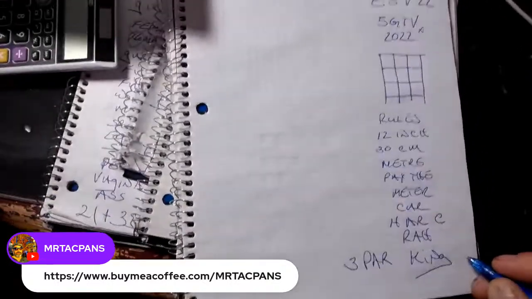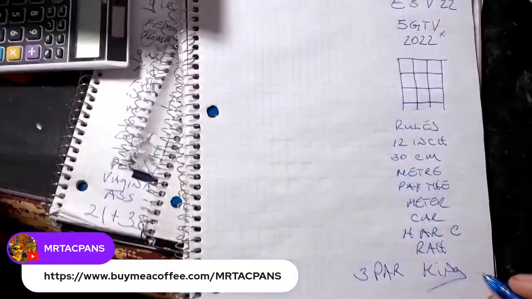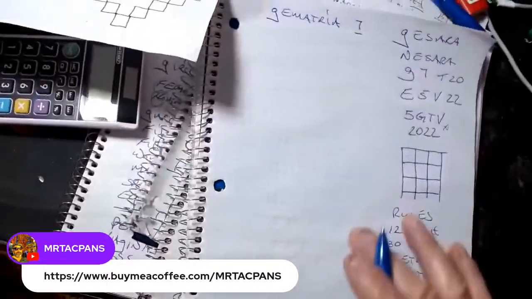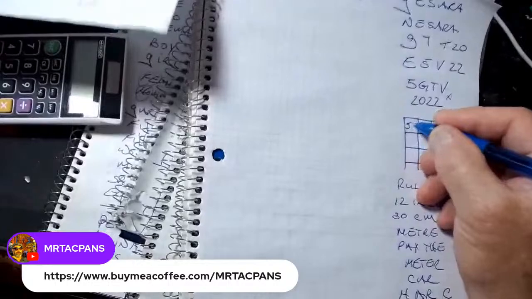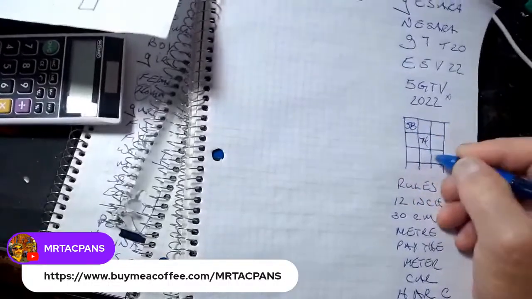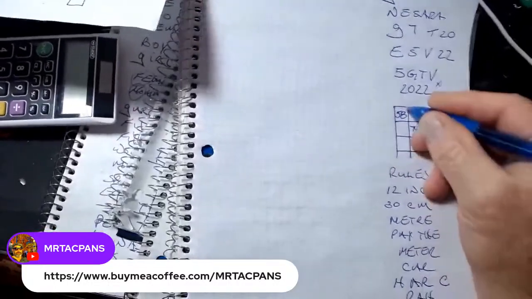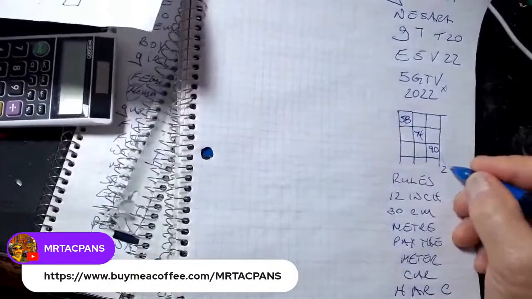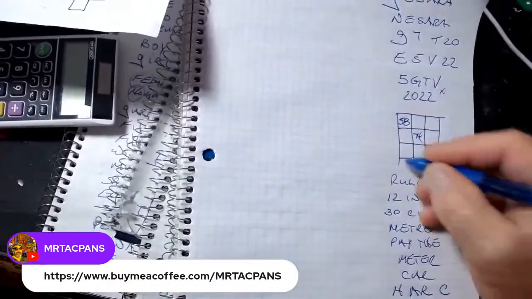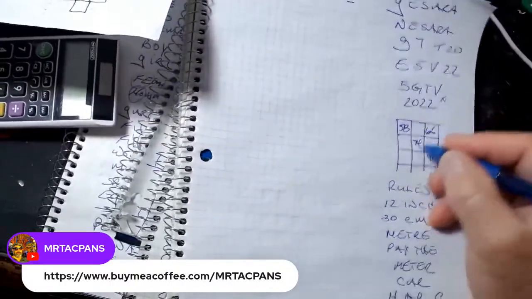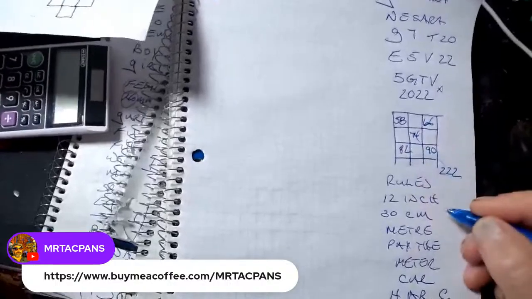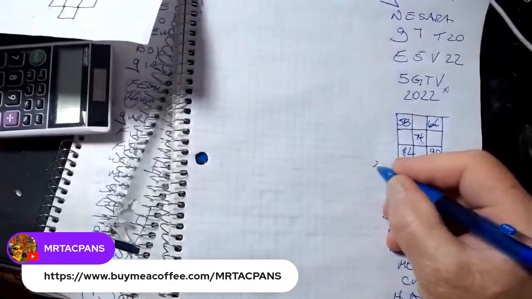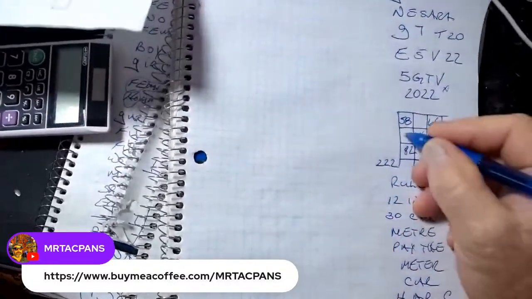Three parking, not free parking, three parking. So what we're going to do over here, what was I going to do? Yes, 58, 74, and 90. When you total them, it's 222. Now we're going to go this way, 66, 74, 82. When we total them, it's 222.